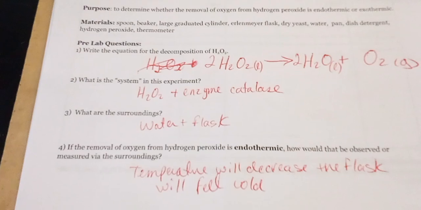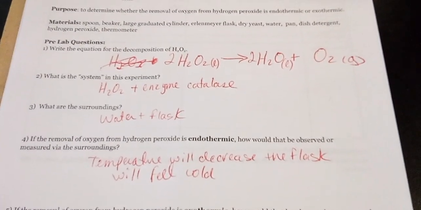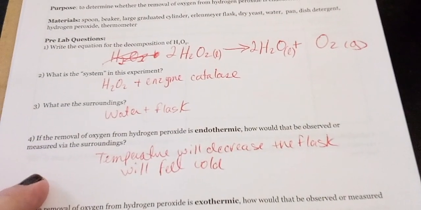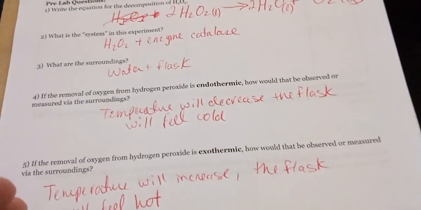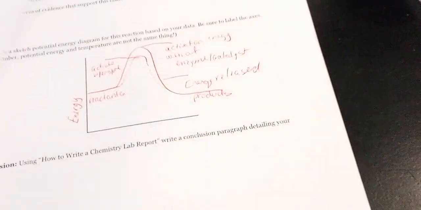There we go. If the removal of oxygen from hydrogen peroxide is endothermic, what will be observed? We already have the answer from there. If it's endothermic, the temperature will probably decrease and the flask will feel cold. If it's exothermic, the temperature will increase and the flask will feel hot. I already got the yeast in here, sitting here for a while. I'm going to measure some hydrogen peroxide and I'm going to take the temperature. So I will set up the phone over here.